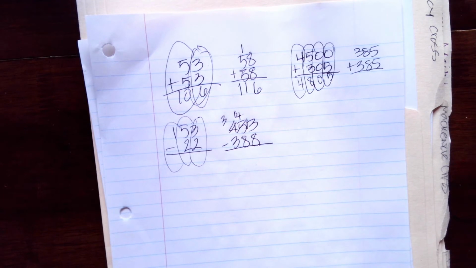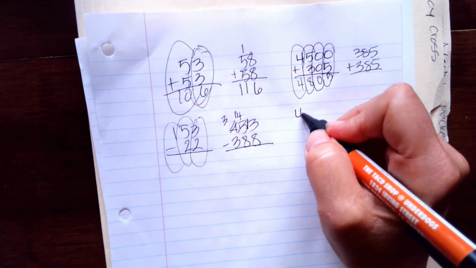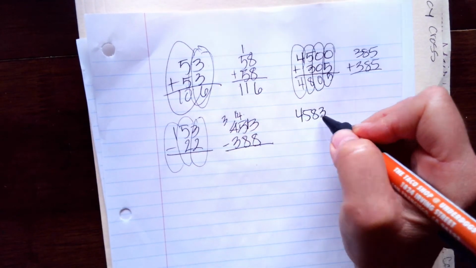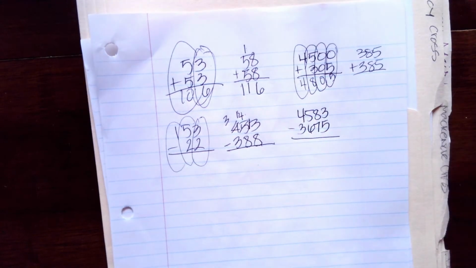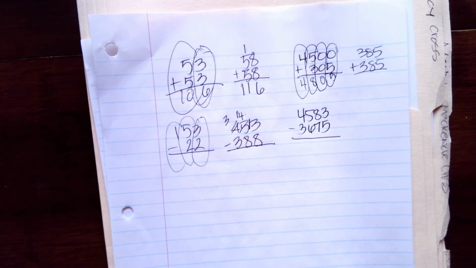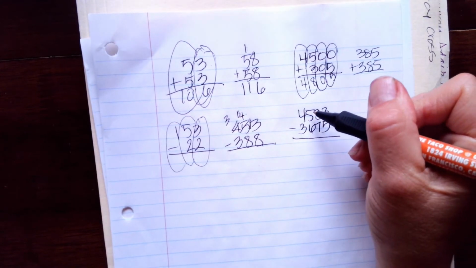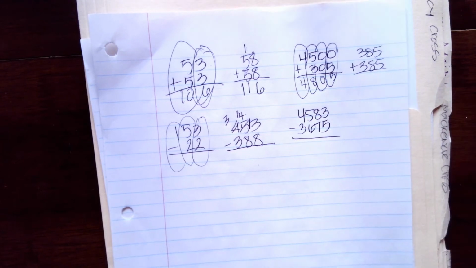So same thing with fourth grade, but you might have something like that. That might be a fourth grade problem, but it's the same exact thing. You keep asking whether you have enough cookies and you keep borrowing where you need to. Does that make sense?